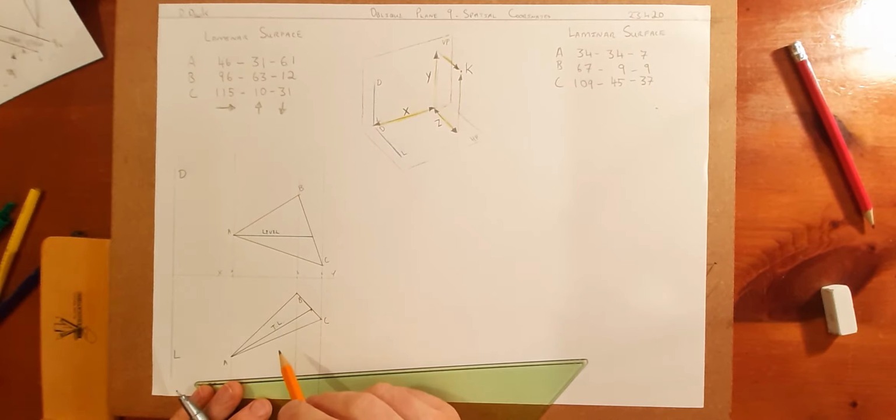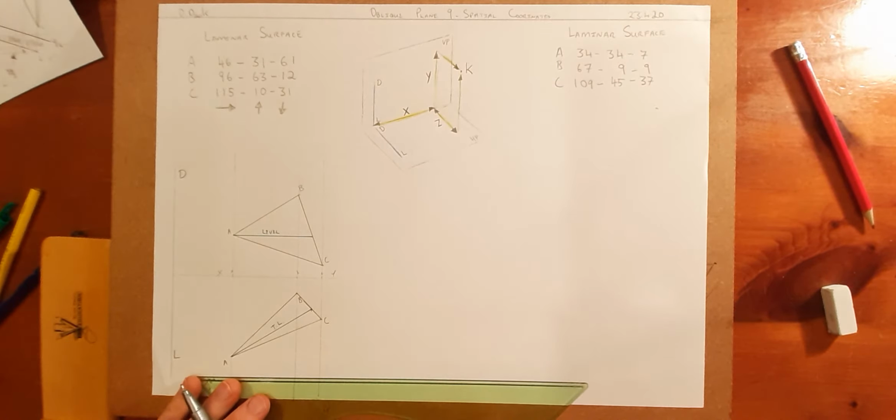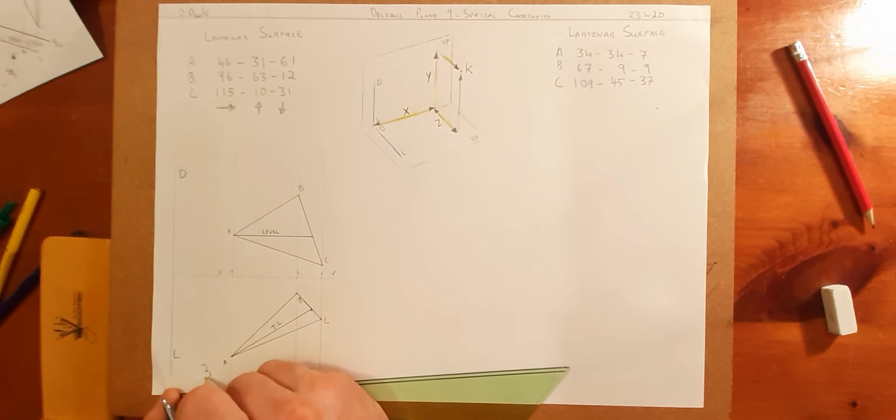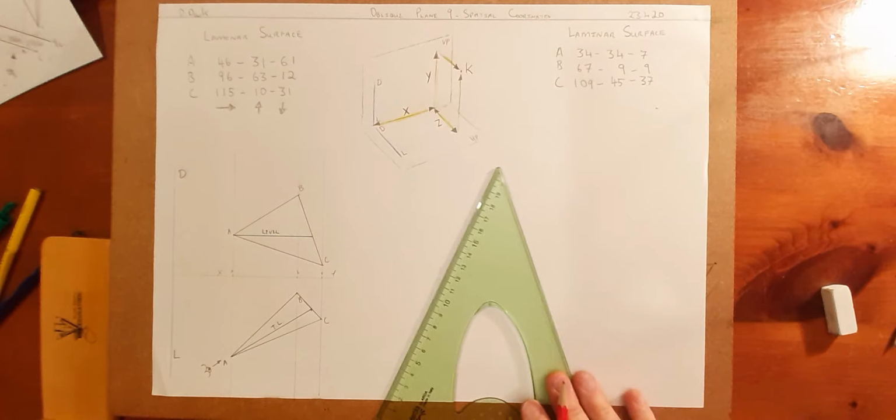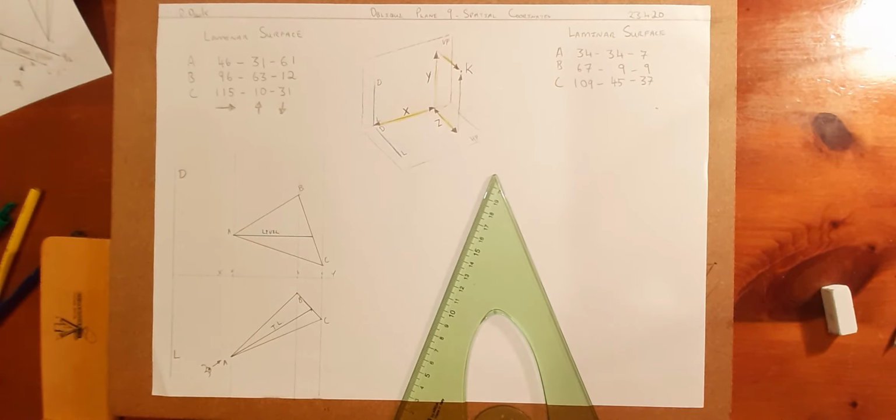The other key principle of geometry is if you want to see a plane as an edge view, you must have a true length line and look along it. So because we have a true length line now, we can look along this and we can see the plane as an edge view.